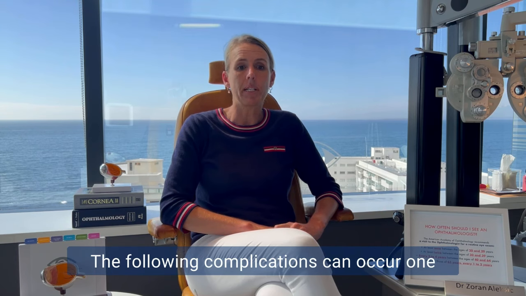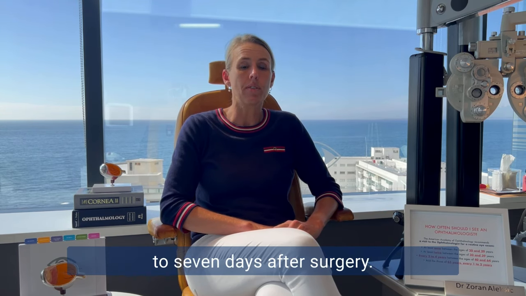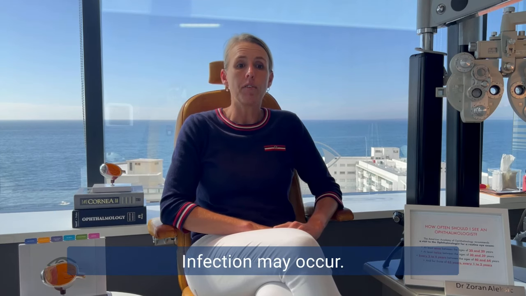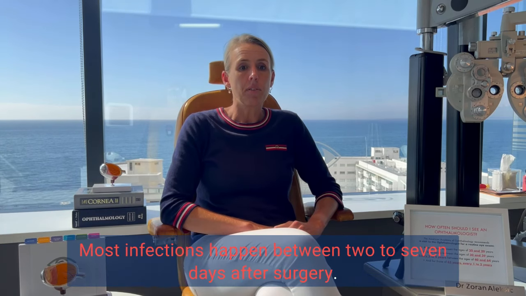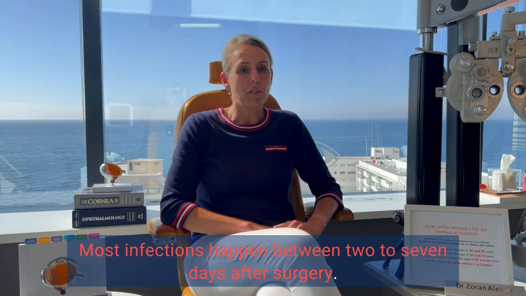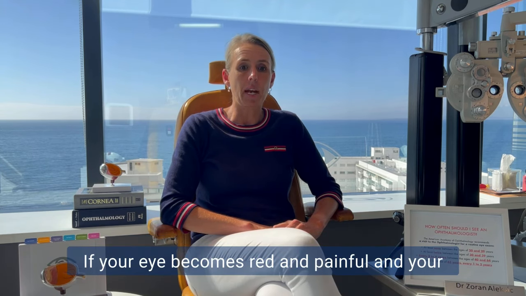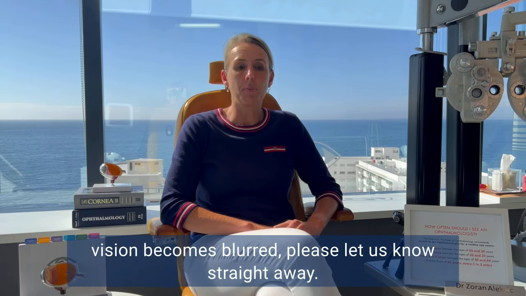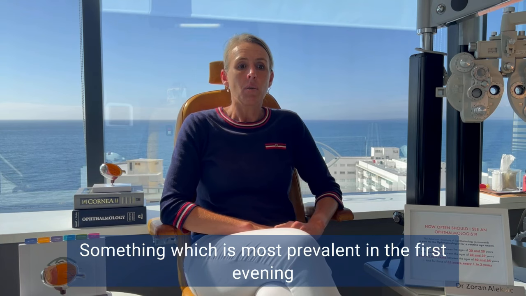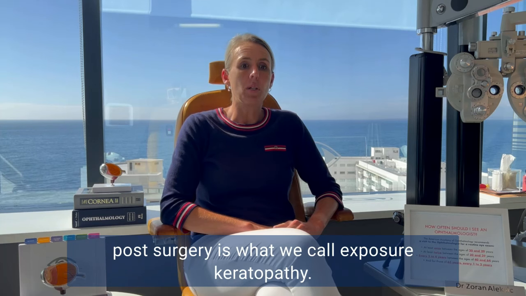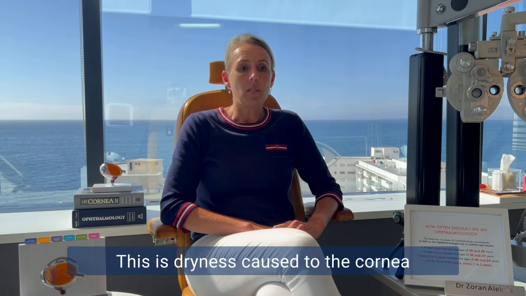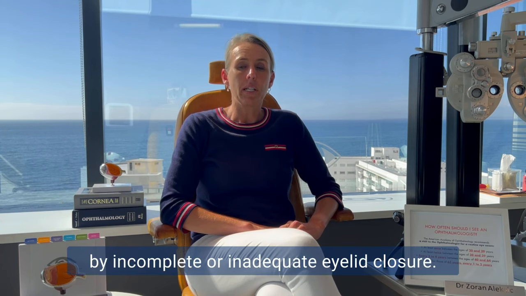The following complications can occur 1 to 7 days after surgery. Infection may occur. Most infections happen 2 to 7 days after surgery. If your eye becomes red and painful and your vision becomes blurred, please let us know straight away. Something which is most prevalent in the first evening post-surgery is what we call exposure keratopathy. This is dryness caused to the cornea by incomplete or inadequate eyelid closure.